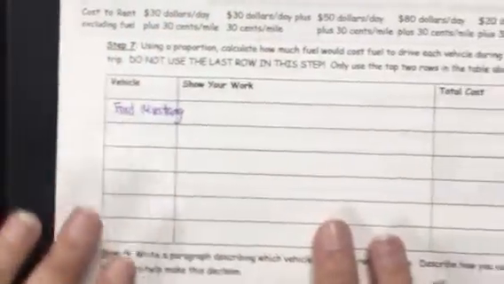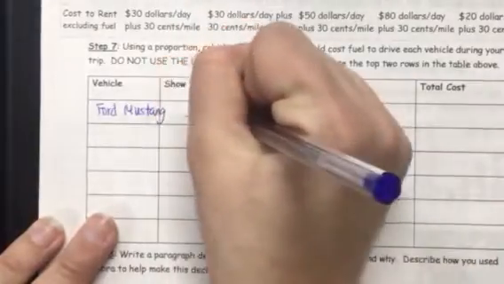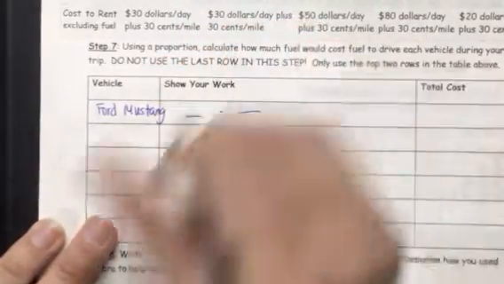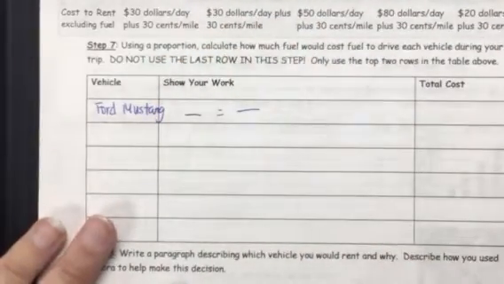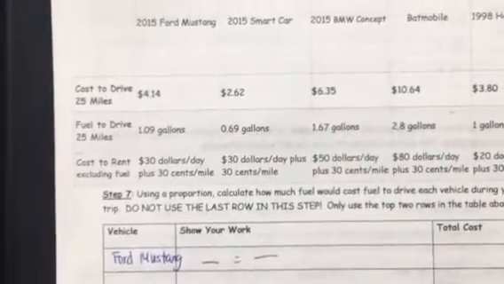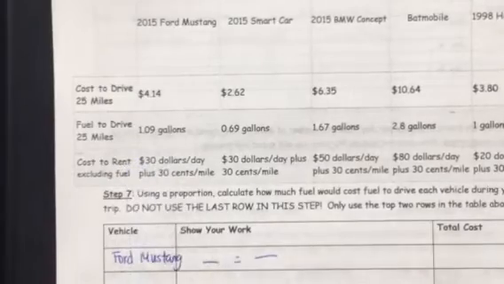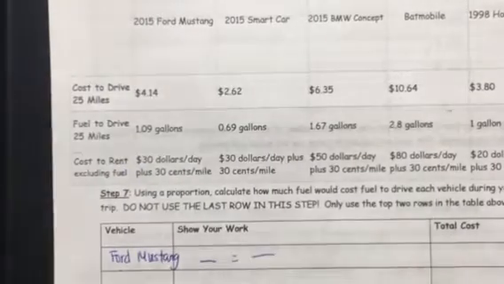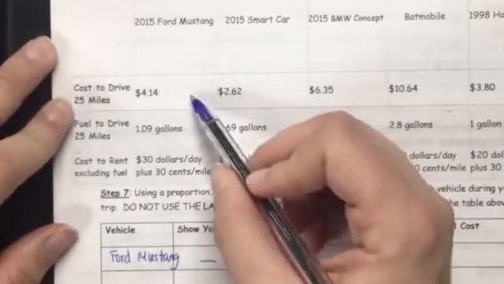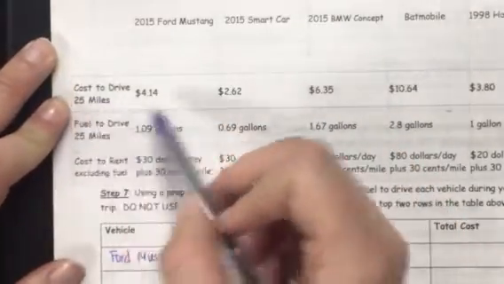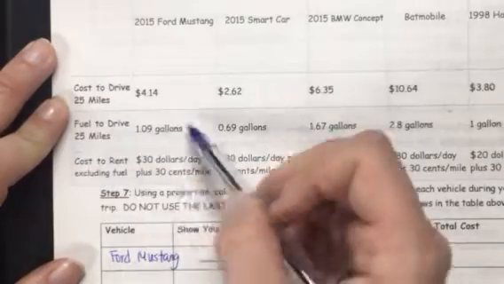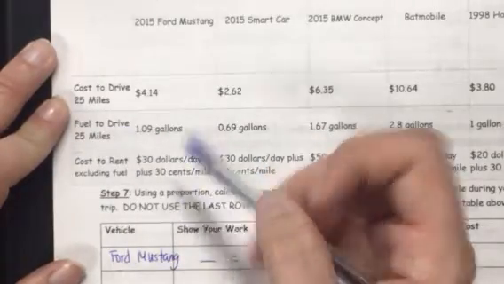And remember, a proportion looks like 2 fractions that are equal to one another. Okay? We don't actually need this 3rd row for this step of the project. So what we're going to do is use the cost to drive 25 miles and then how many gallons it takes to drive 25 miles.